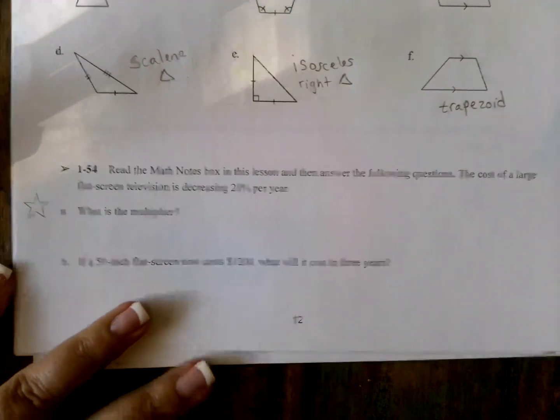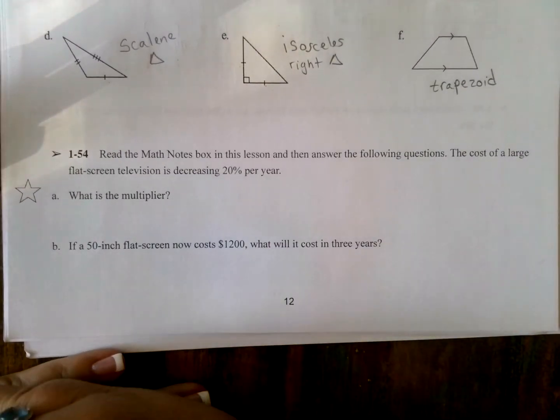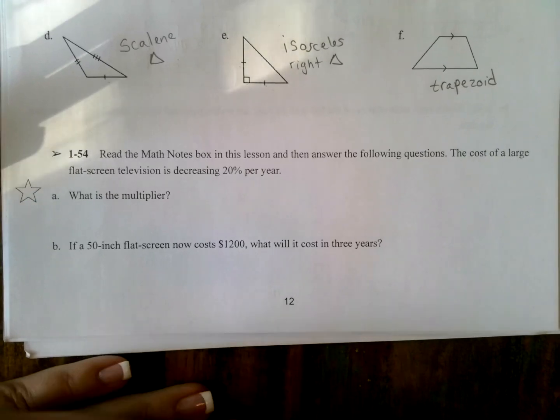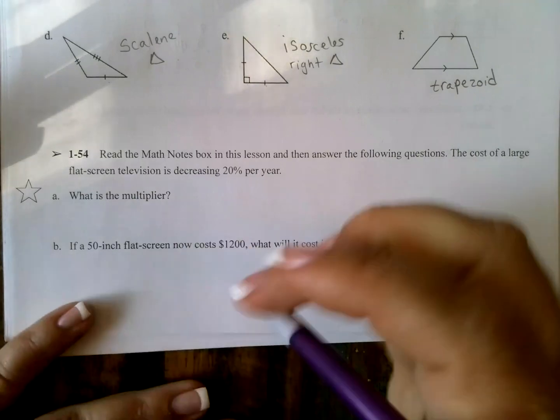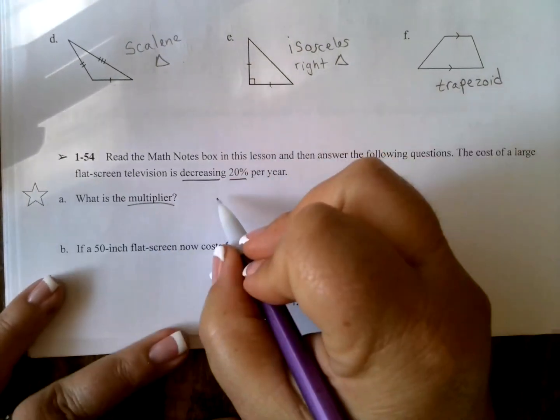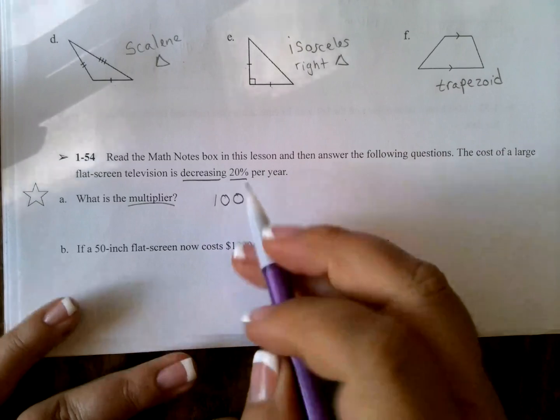Moving on to 54. Read the math notes in this box and then answer the following questions. So, the cost of a large flat screen television is decreasing 20% per year. What is the multiplier? Whenever we are dealing with percentages and decreasing rates and multipliers, we always have to subtract from 100 because 100% is a whole.